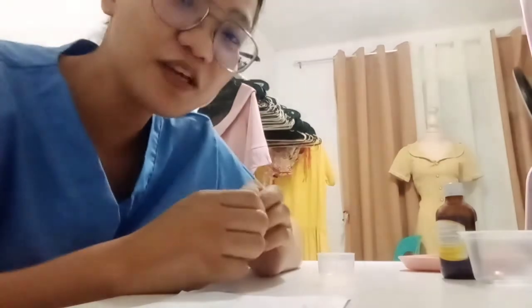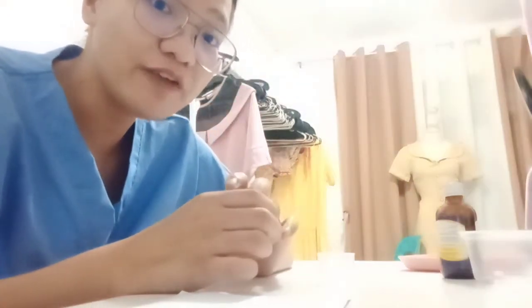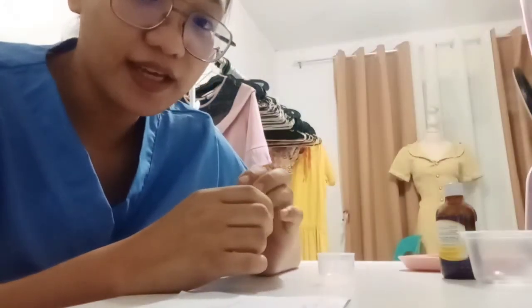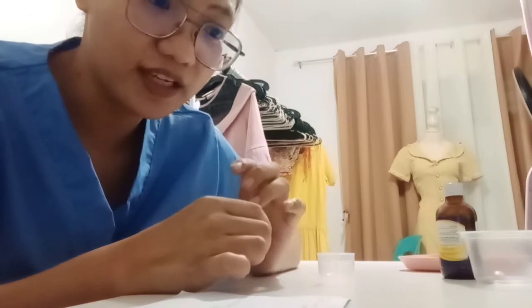So, when giving a small amount of medication, for example, less than 5 ml, prepare the medication in a sterile syringe without a needle. So, we will get 2 ml of the medication.